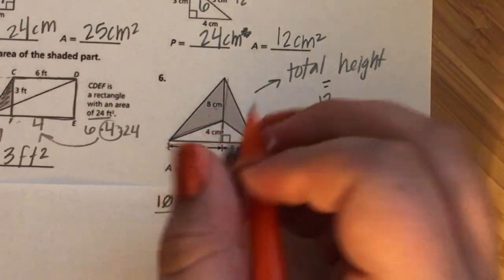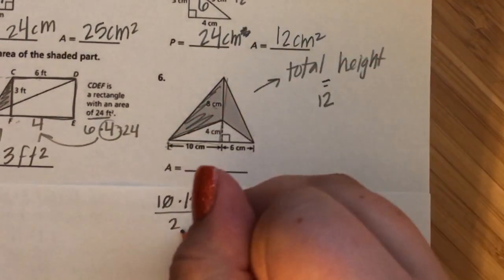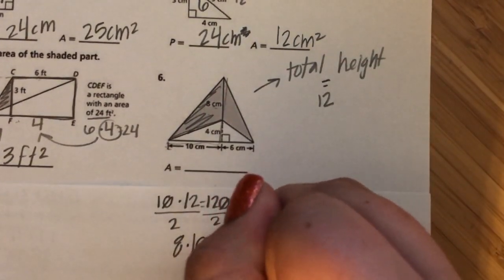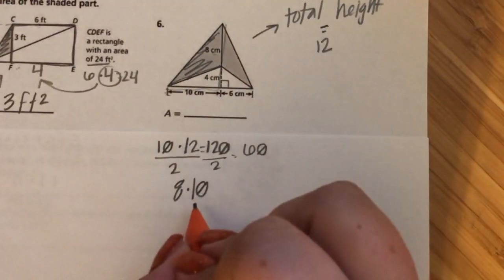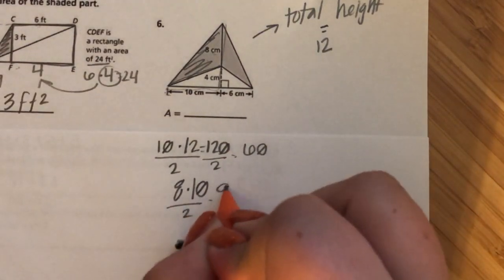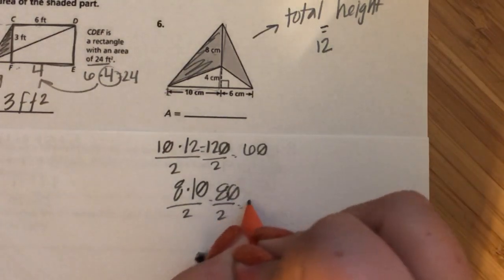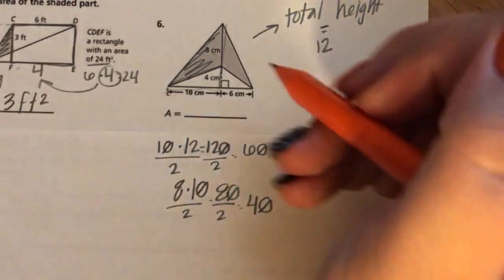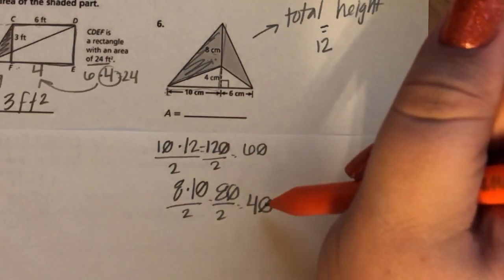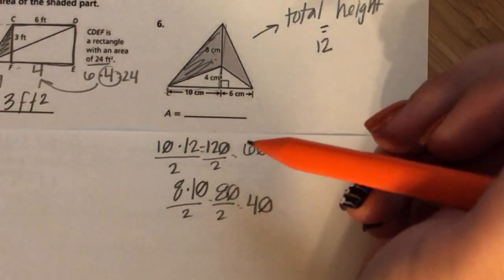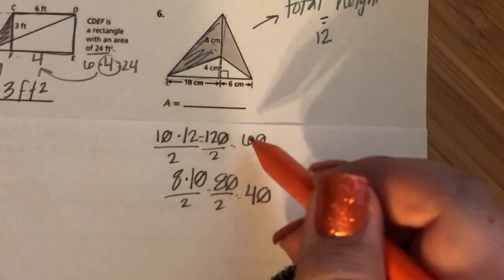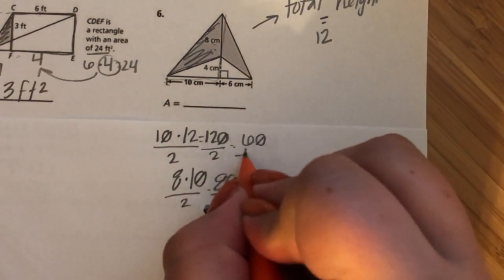So I need to keep that number in mind. Now I'm going to subtract that tiny little triangle, which has a base of 10 and a height of 4. Or I could even do a base of 10 and a height of 8. Either way, let's take a look at it. So 60 minus 40. So I know right there, okay, I got a number. It's 40. Now why? Because it's the difference between the two.